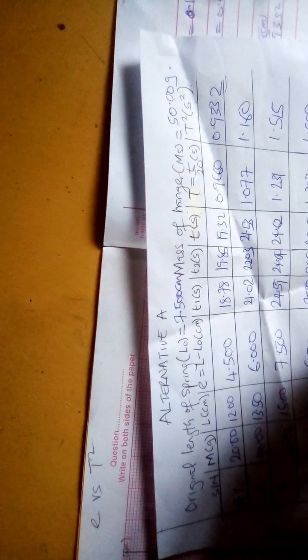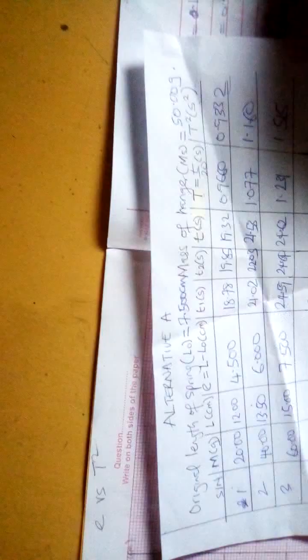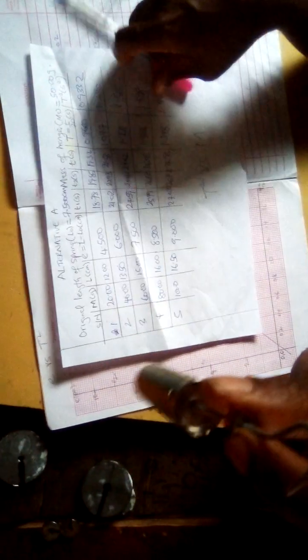We measured the length of the helical spring at 7.500 cm, and then we hung the mass hanger, which is 50.00 gram.